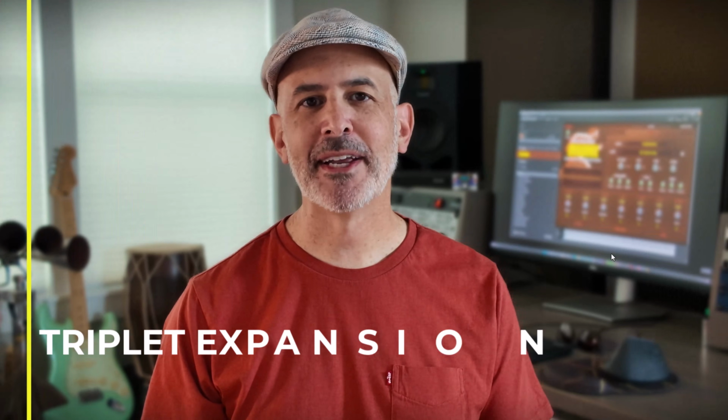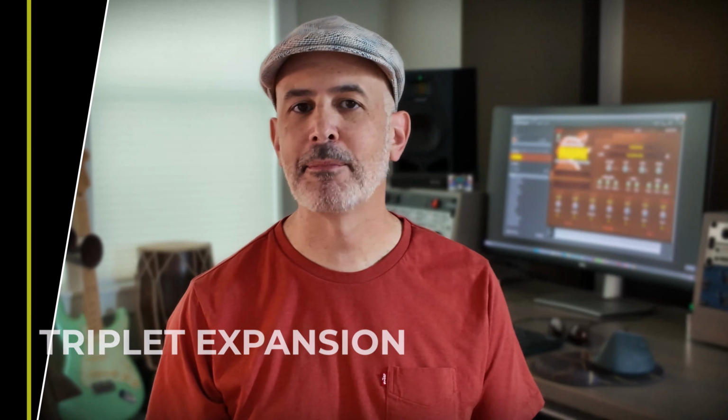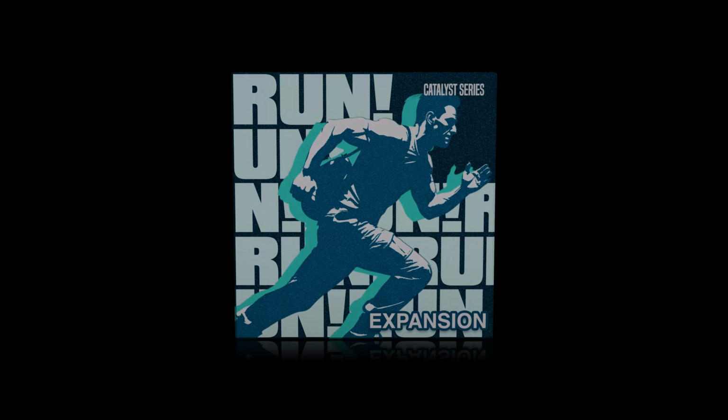Finally, we have a preset expansion pack to access all of the loops in the sound palette and sound category banks, but with a triplet feel.